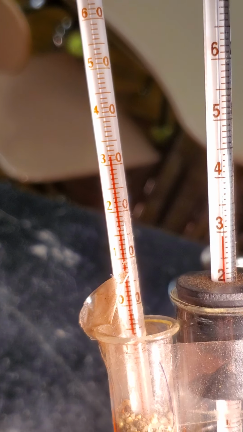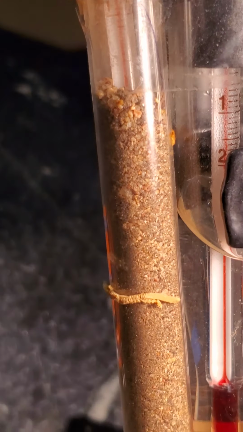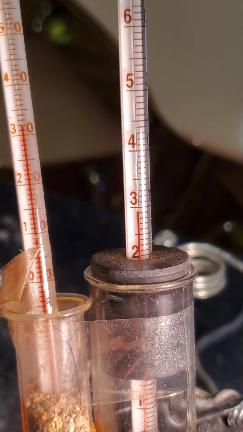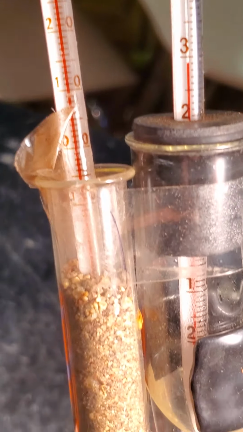You can actually see the temperature rising in the soil sample. The water temperature is also rising there from the heat coming from the radiation.